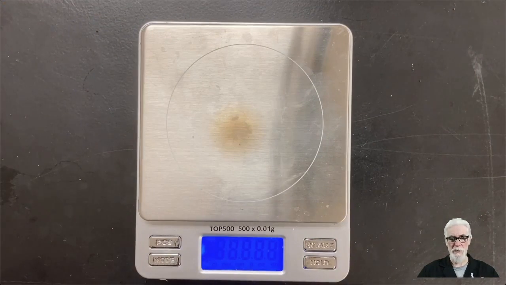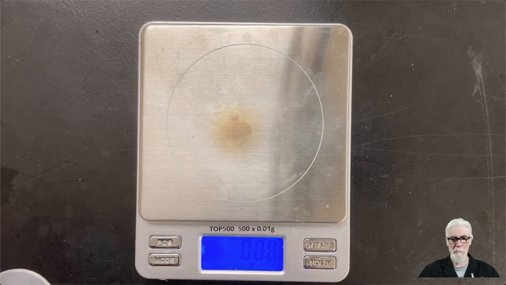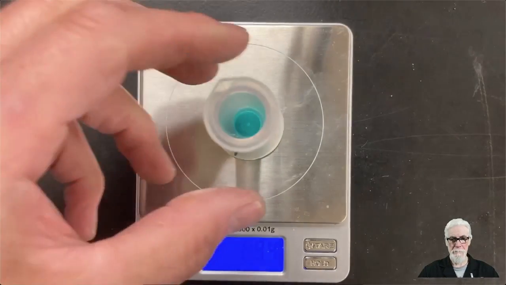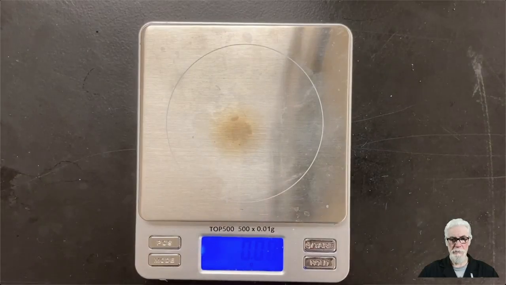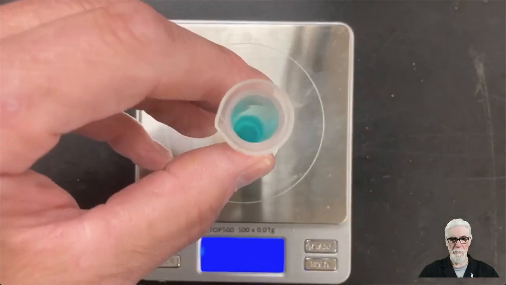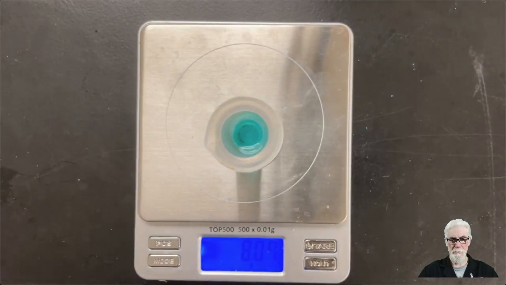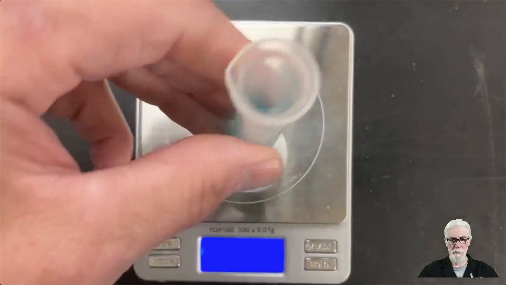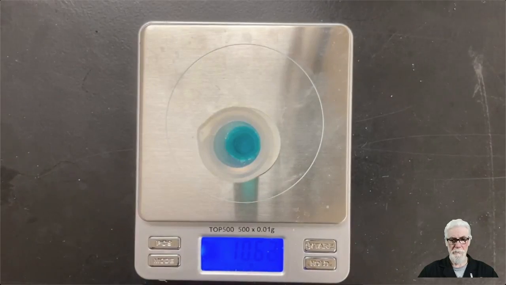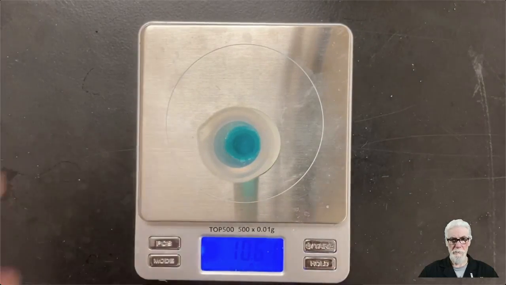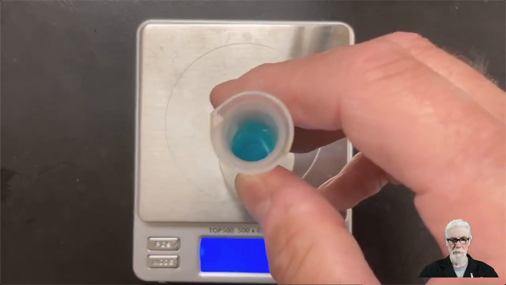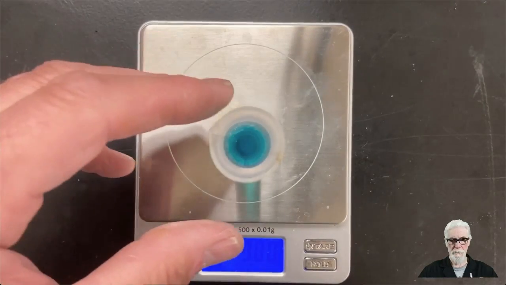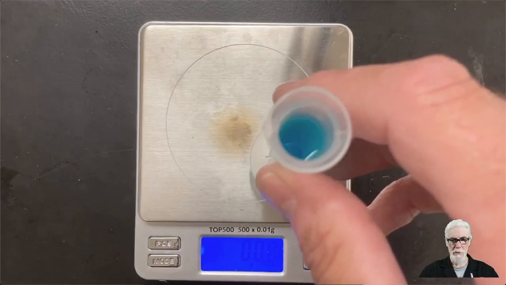Now we're going to find the masses of each of those liquid samples. There's number 1. Number 2. Three. Number 4. And the last one, number 5.